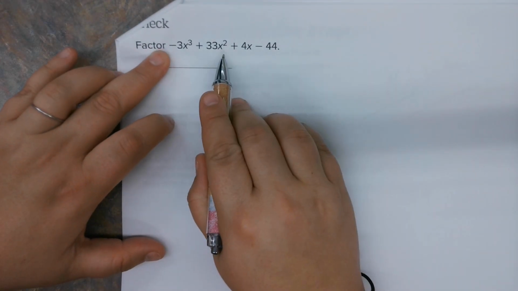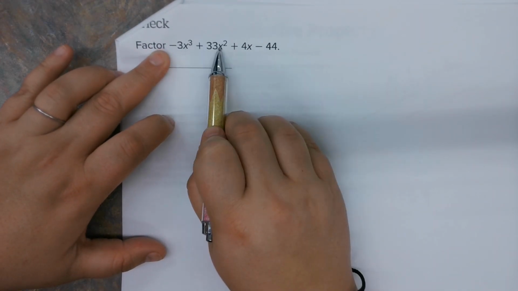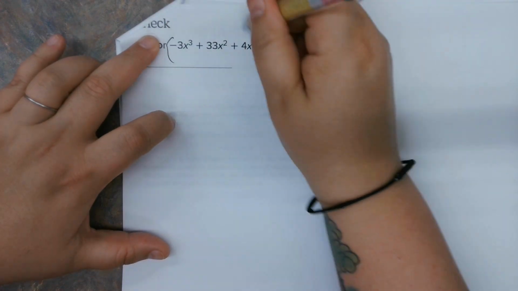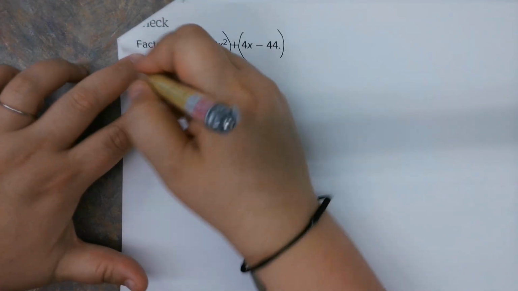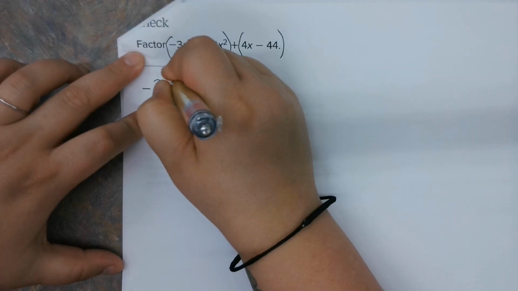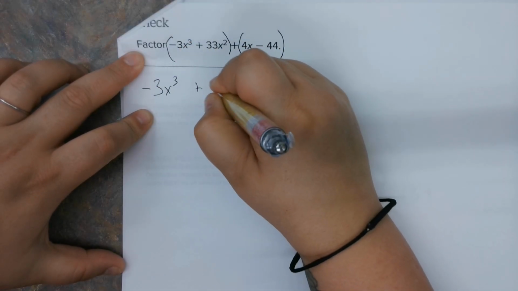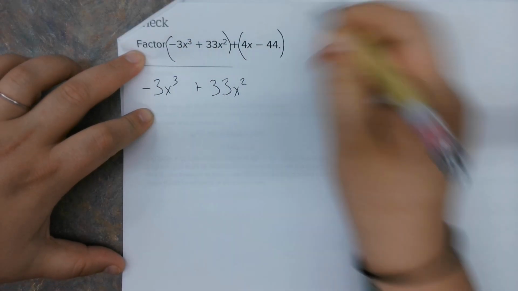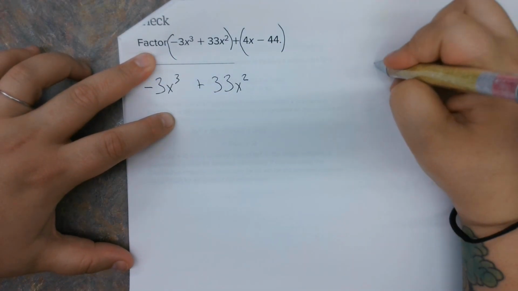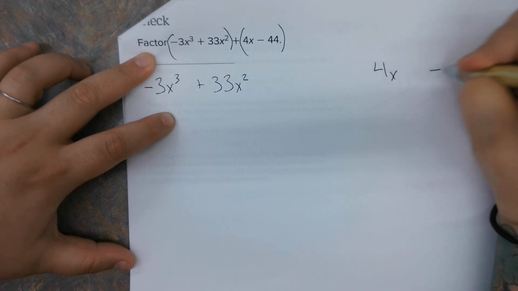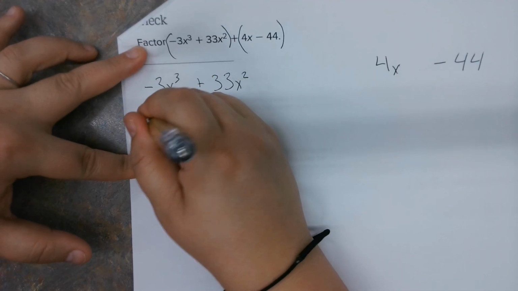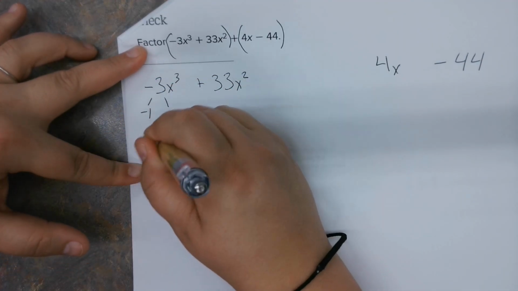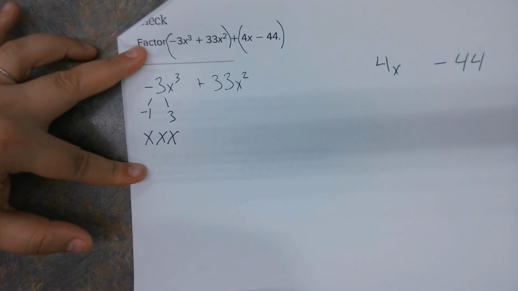Okay? I see the x's, but I see multiple x's here and only one x there, so I'm going to leave those together, and I'm going to leave those together. Okay? So I have -3x cubed plus 33x squared. Over here, I'm going to have 4x minus 44. This one, I've got a -1 and a 3 and 3 x's.